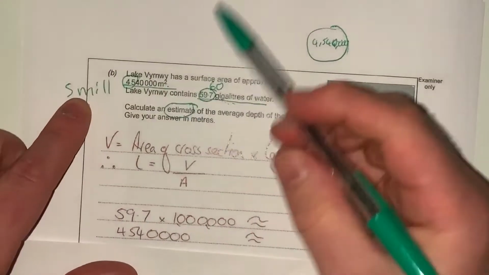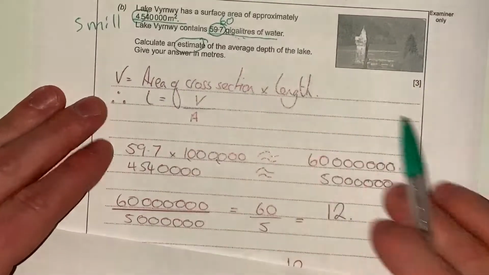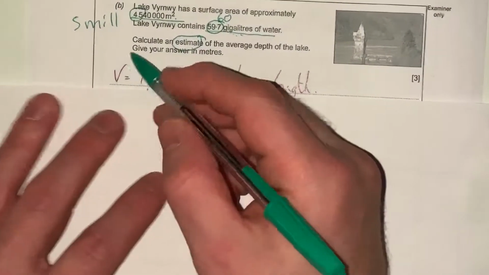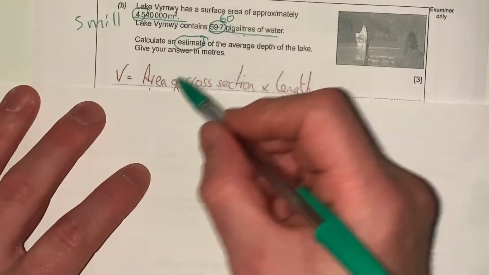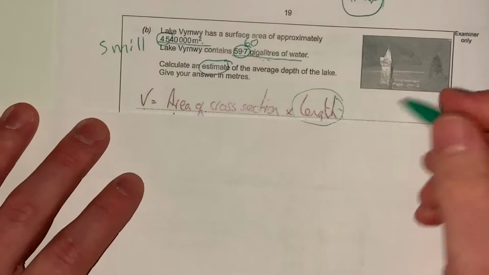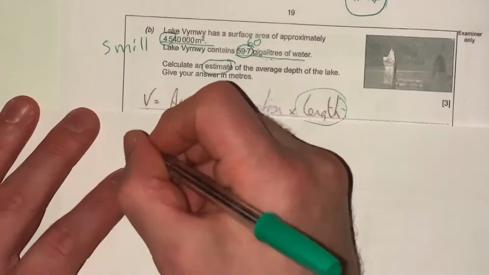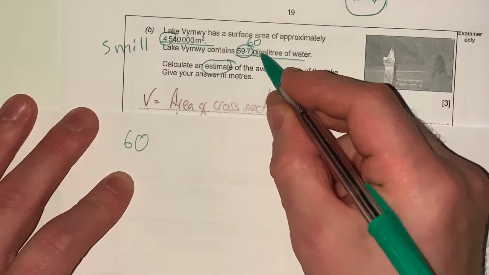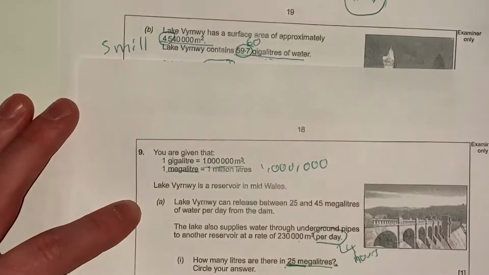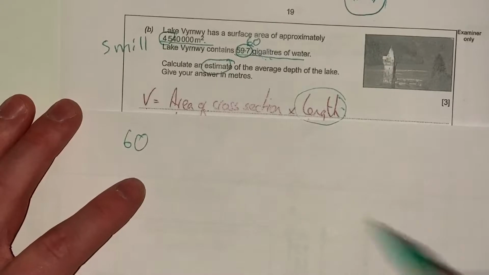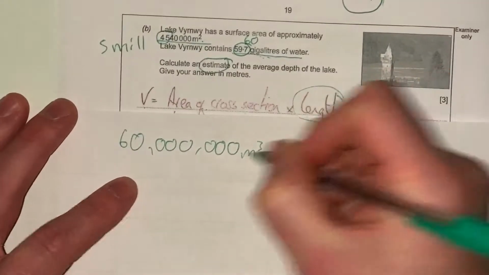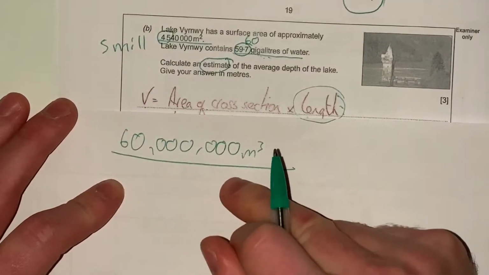Now I'll ignore all these workings. I'll do it a little bit neater. I told you, to find the volume, it would be the area times by the length. We know the area, we know the volume, we've got to find out what to times them by to get there. If we've got 60 gigalitres, and as we just said there are 1 million meters cubed in a gigalitre, I've effectively got to times this by 1 million. So that is the volume, okay?